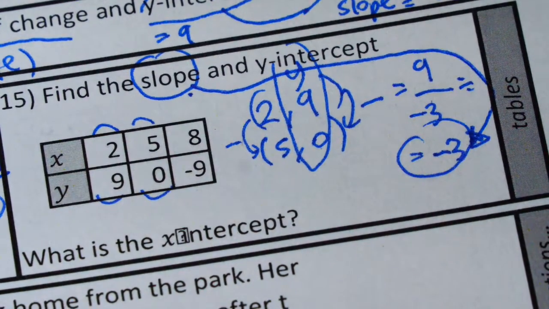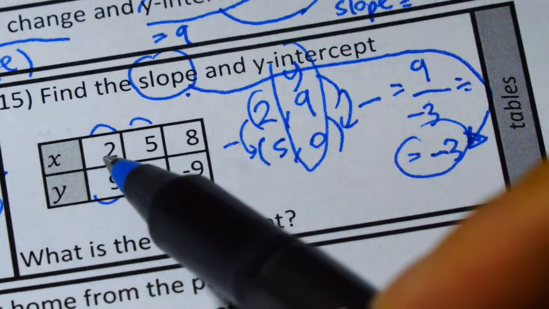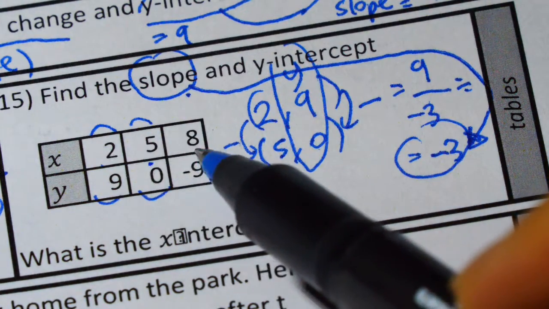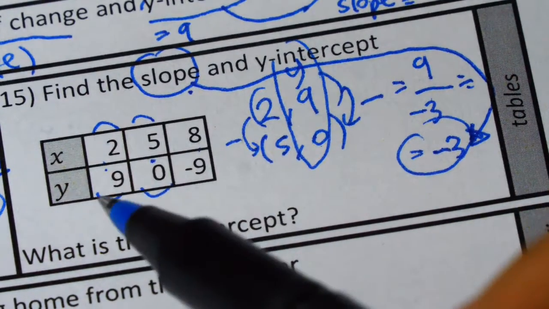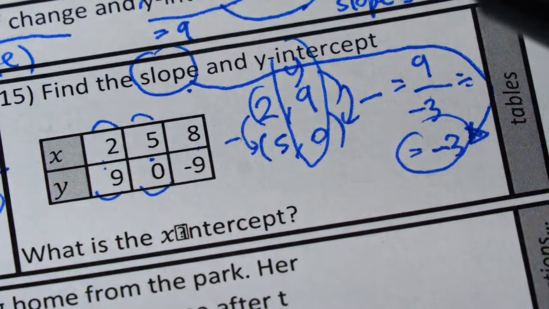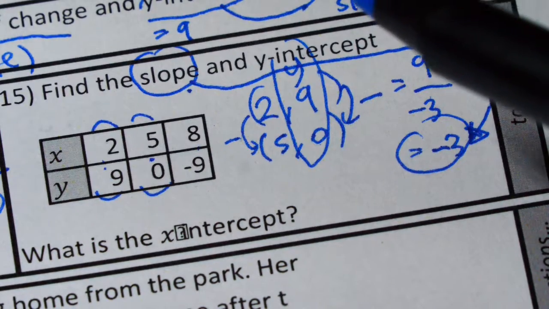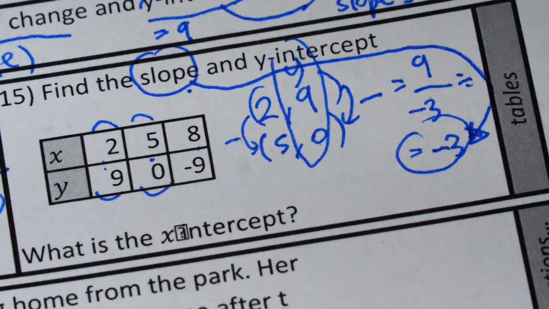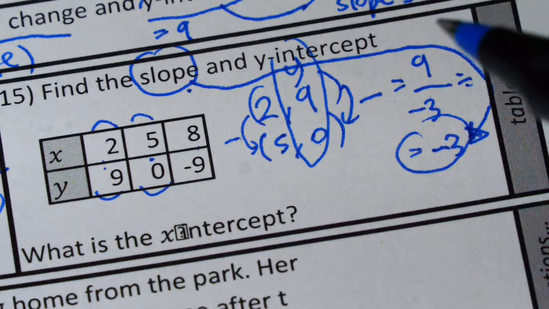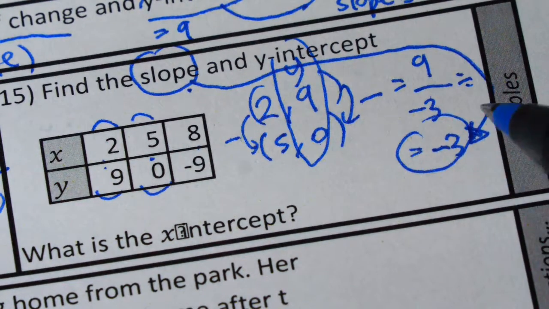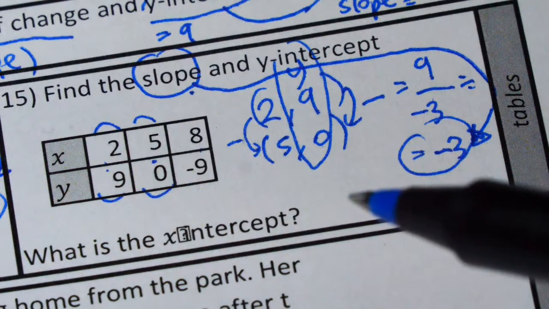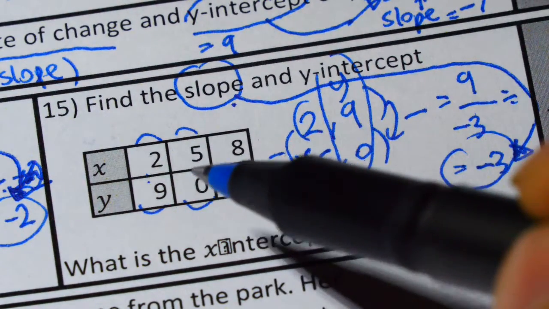The y-intercept, if we look at our x values, there is no point where x is 0. So how do we do this? Well, we can use our slope and we can go back. If we go back 1 point here, this will be 1, 12, and we use this -3.